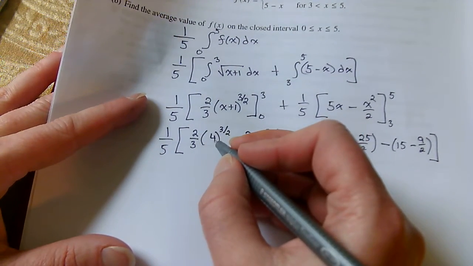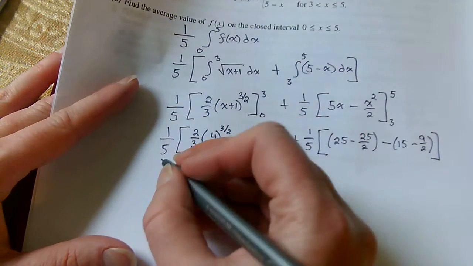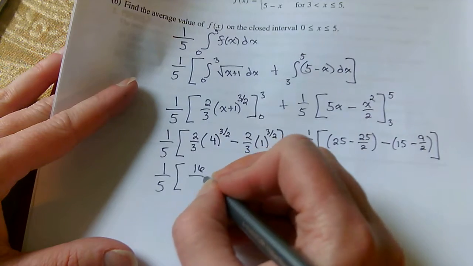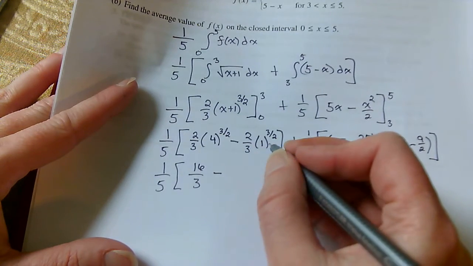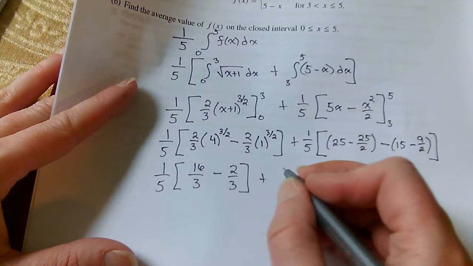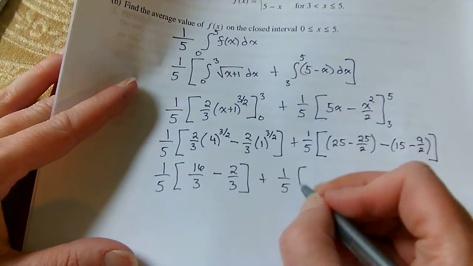Square root of 4 is 2. 2 cubed is 8. That would be 16 thirds minus 2/3, that's 14 thirds. Plus 1/5.